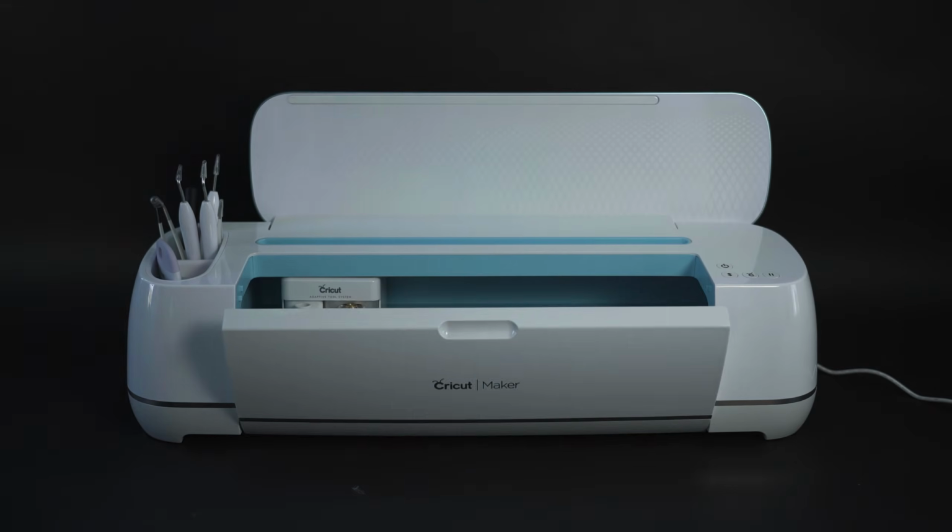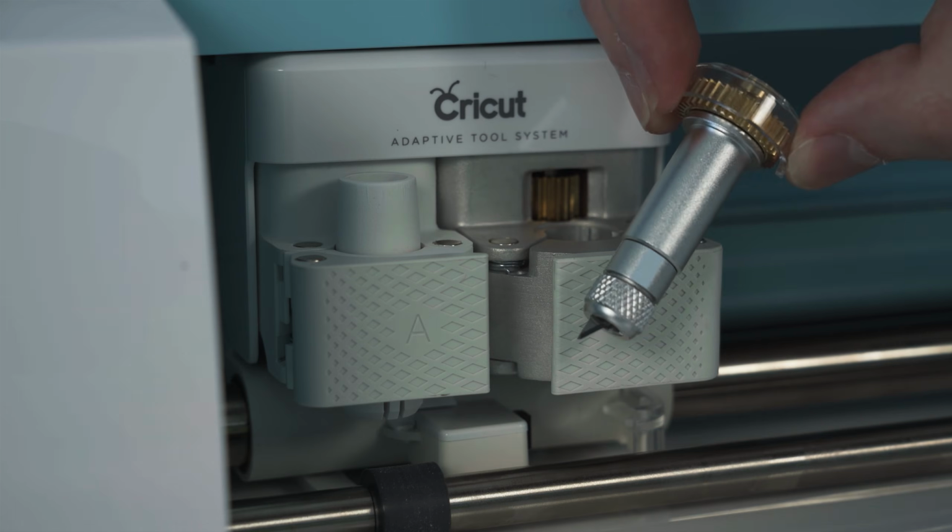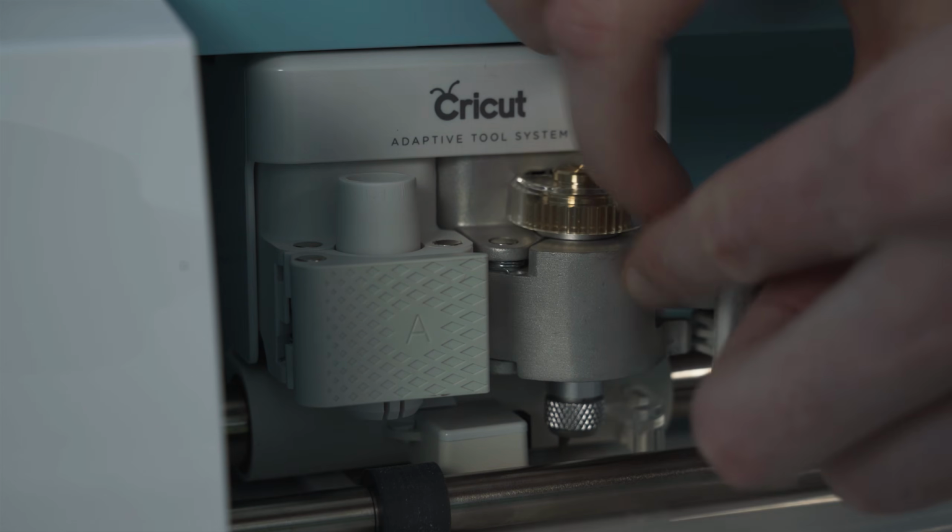There was obviously no way that I was going to be cutting hundreds of these things out by hand, so I got the Cricut to do it for me.